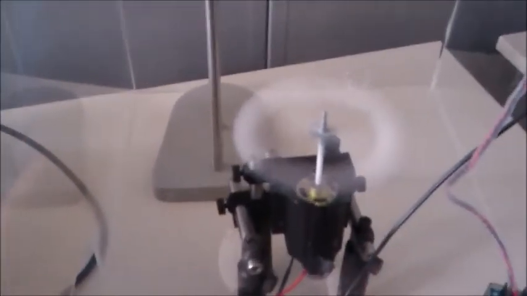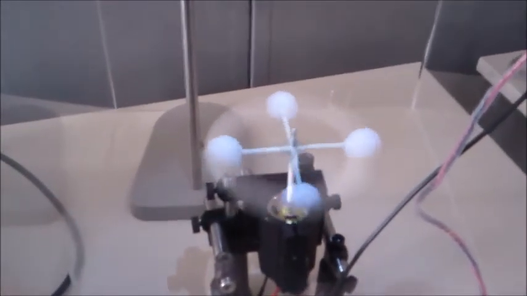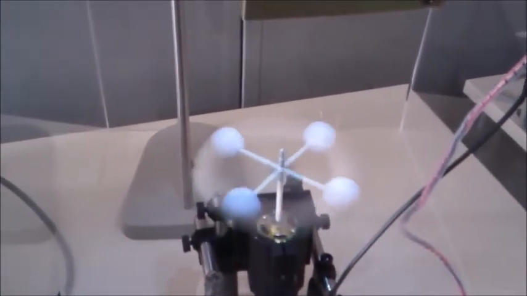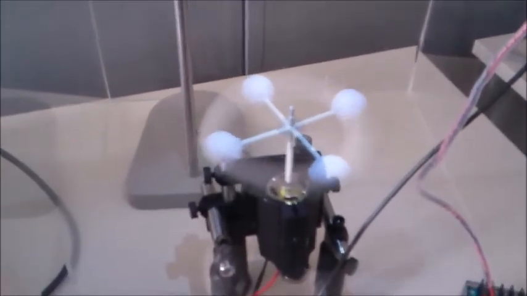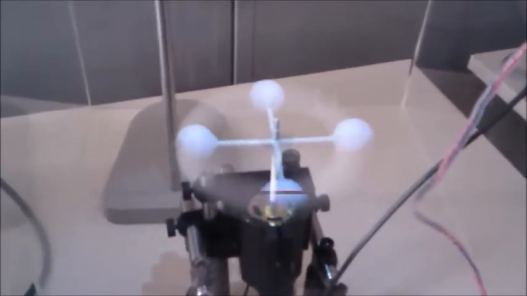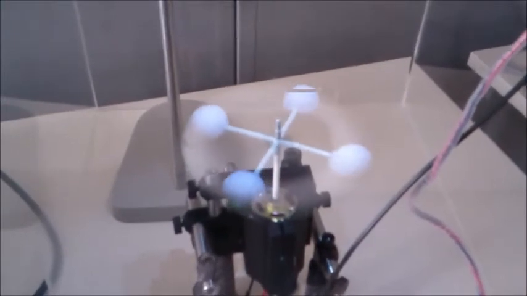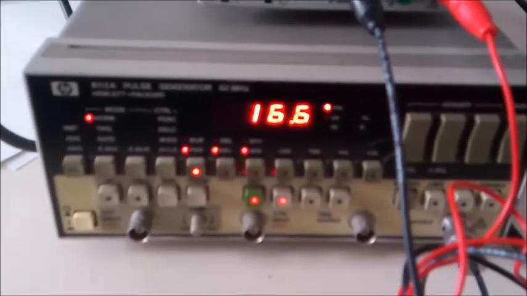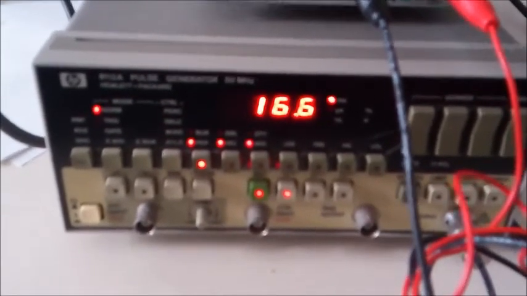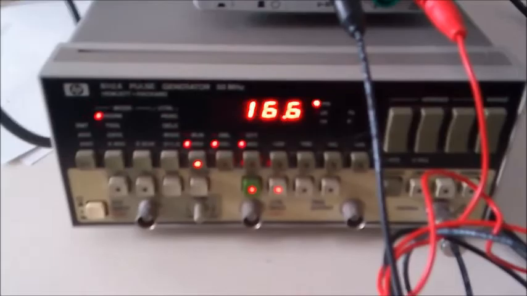As you can see, the model is turning too fast to understand what it consists of and how many balls are there. But if we turn on the flash lamp and synchronize the frequency of the flash lamp with the frequency of the motor, we can see that our model consists of four balls. And we can see that the period between pulses of the flash lamp is 16.6 milliseconds.